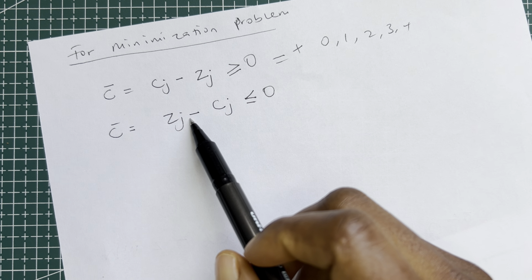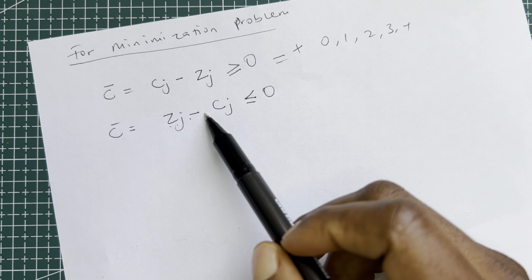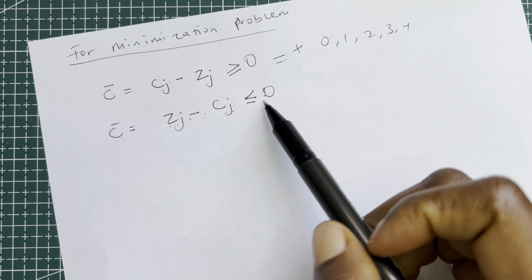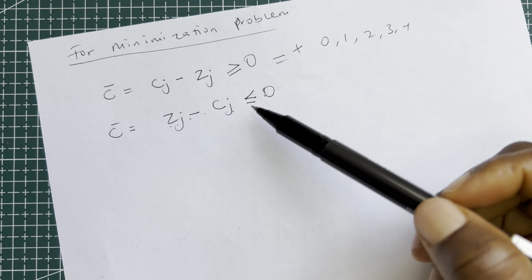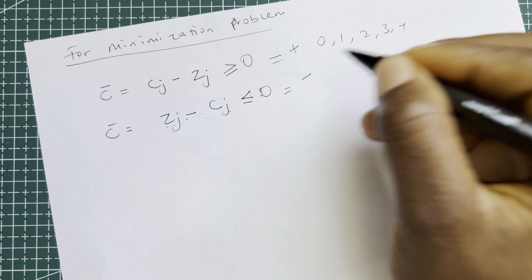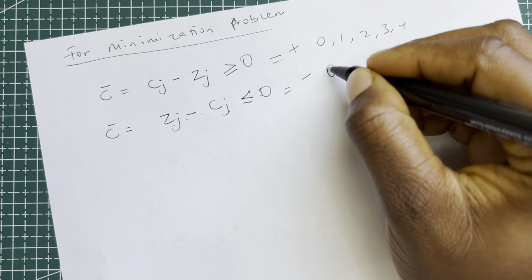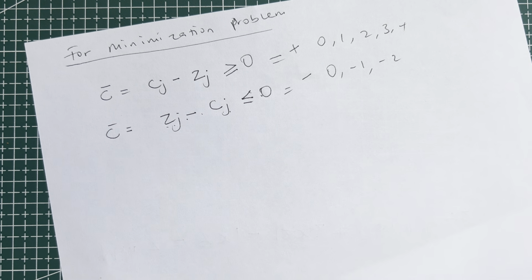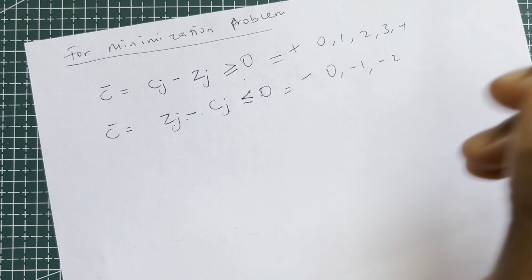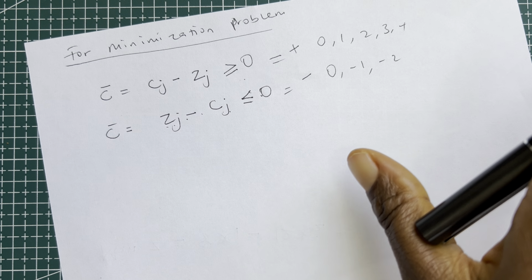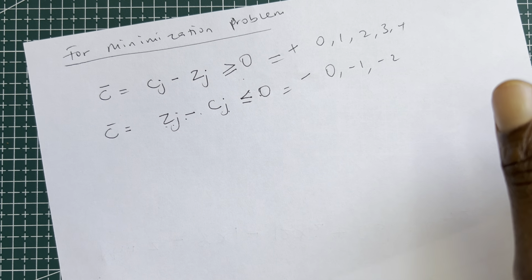If you are using the formula Zj minus Cj less than or equal to 0, for you to reach your optimal solution, the number should be less than or equal to 0, or tend to negative. So we have here 0, minus 1, minus 2. If you have something negative, you've reached your optimal solution. But if you use the other formula, when we have everything positive, we've reached our optimal solution. So I'm going to explain that so that you understand.